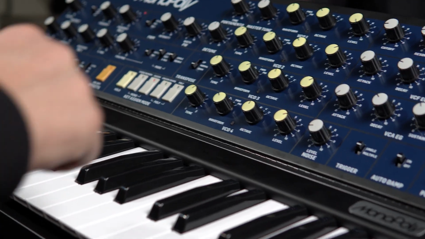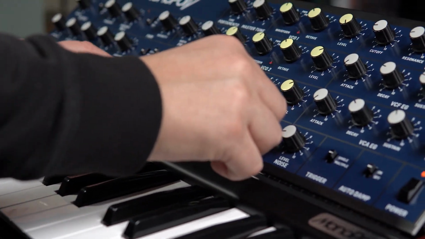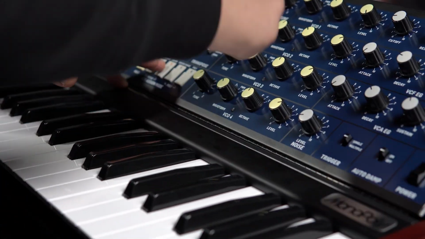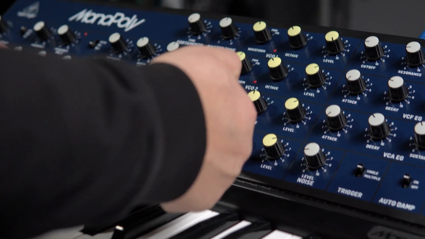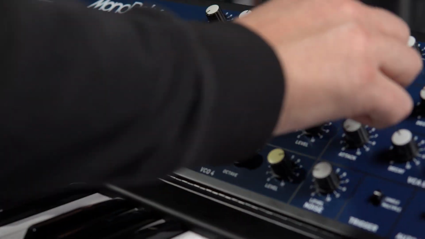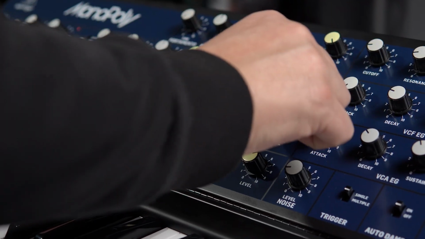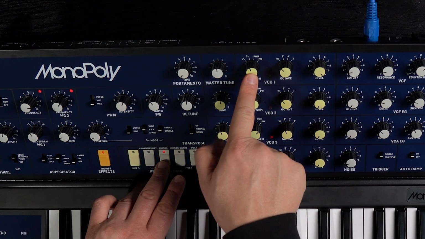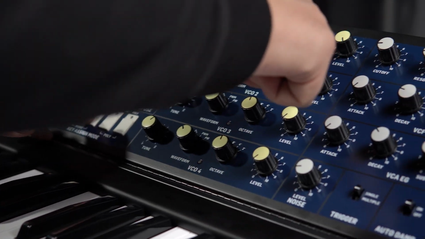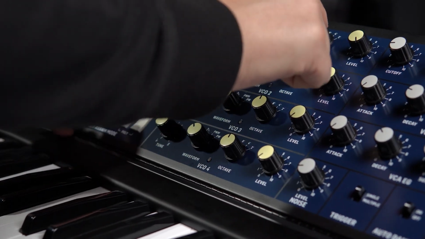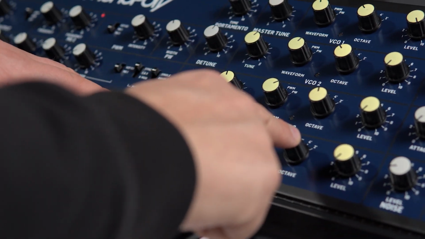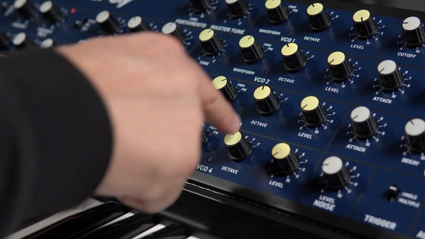Let's go oscillator by oscillator. I'm in unison mode, so the sequence is playing all four oscillators. That's the first oscillator in Sawtooth mode and on the lower octave. So the first two oscillators are on the lower octave and the other one on a higher octave, one octave up.